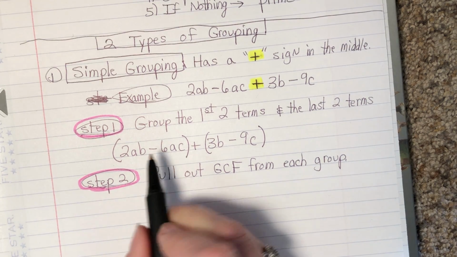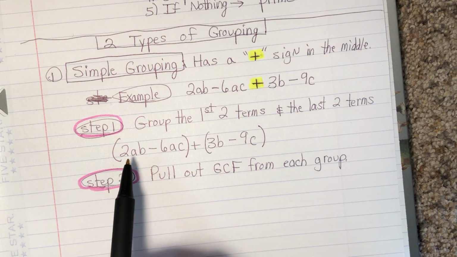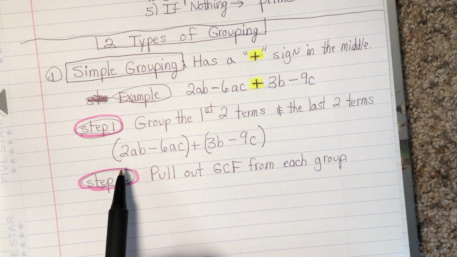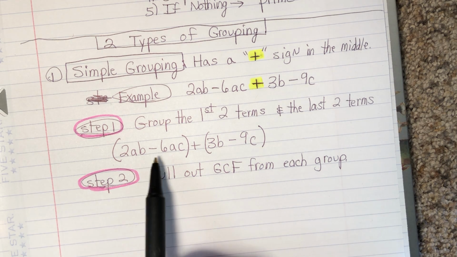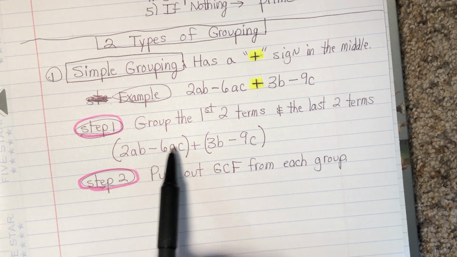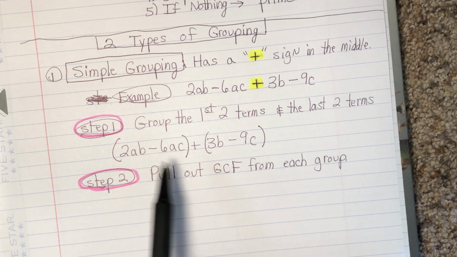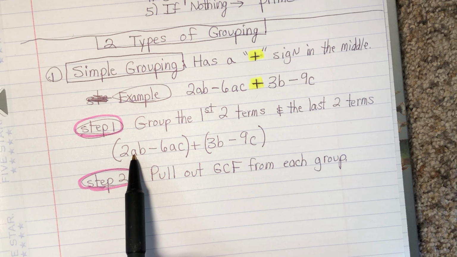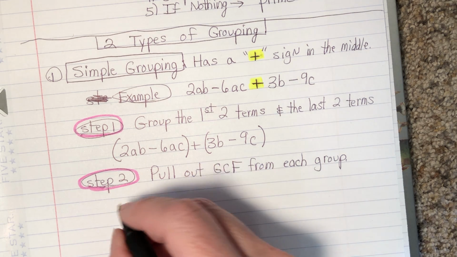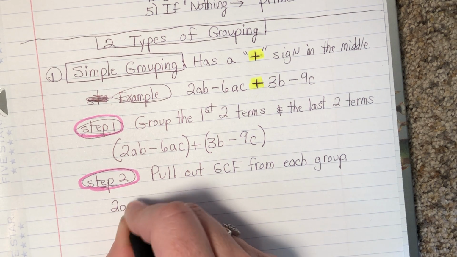All right, now here's the first group. I'm going to look for the greatest common factor. You see how important this is. You have to understand what a greatest common factor is. It's the biggest factor that is in both pieces. They each have a 2. They each have an a. And that's it. So I'm going to pull out a 2a from the first parenthesis.